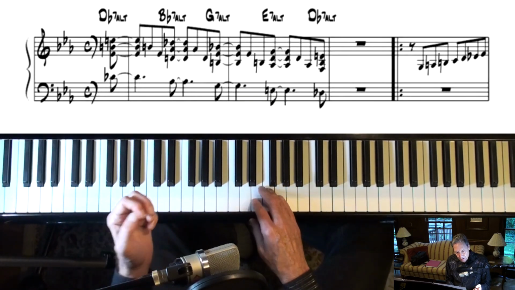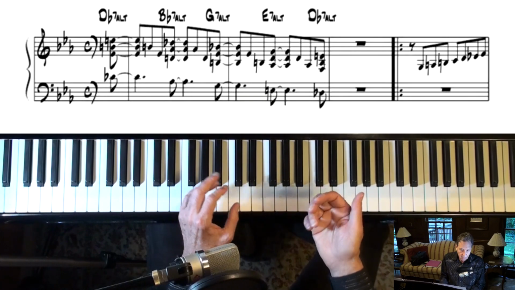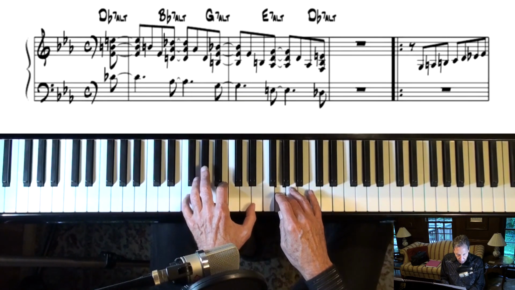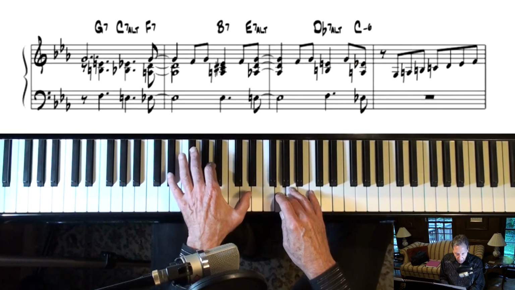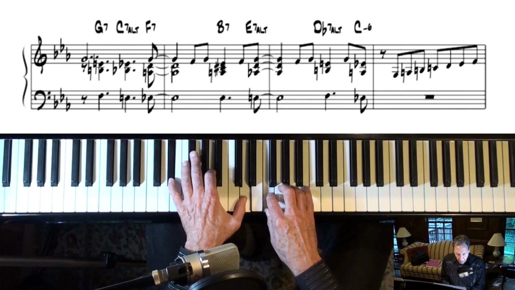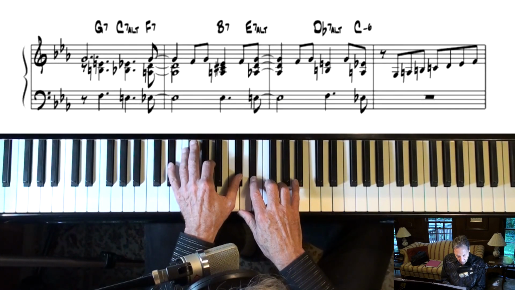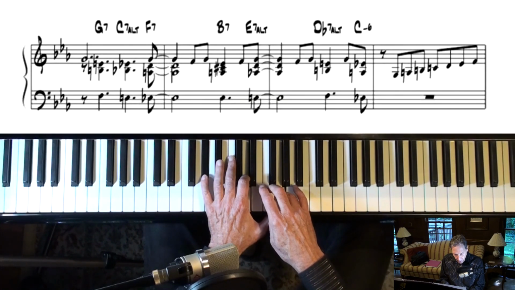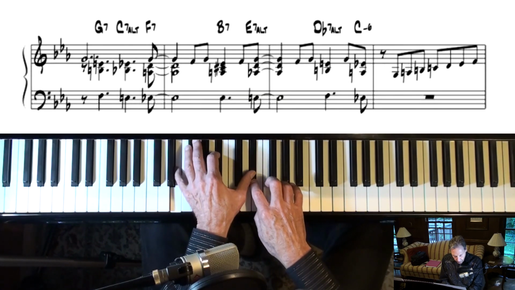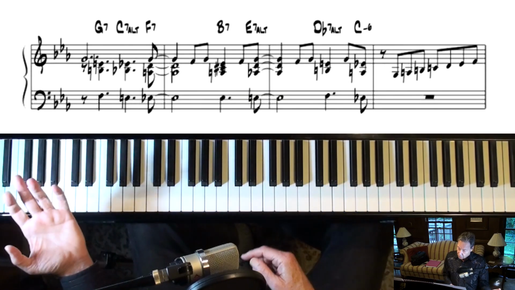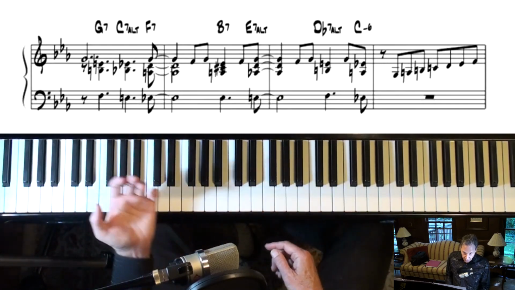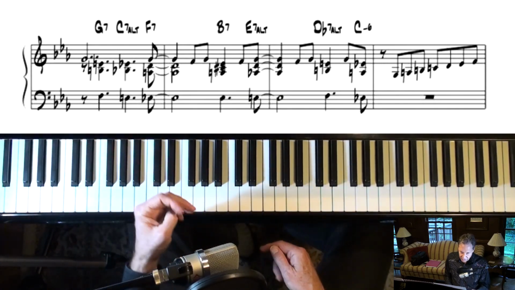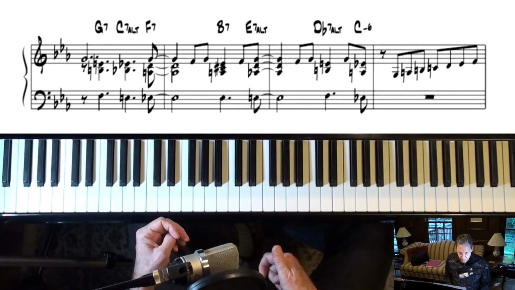And the chart, of course, that I found is probably what McCoy played, which is just the rootless voicings. But hey, I've got no bass player here, so I put the bass notes in as well, and you can just tell what the bass note is by the chord symbol on the chart.